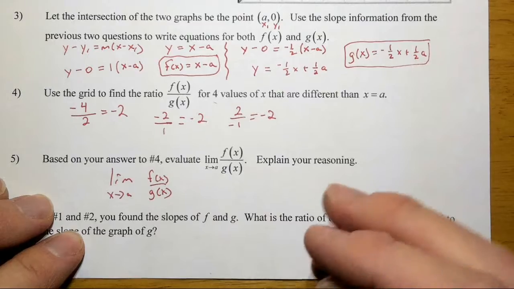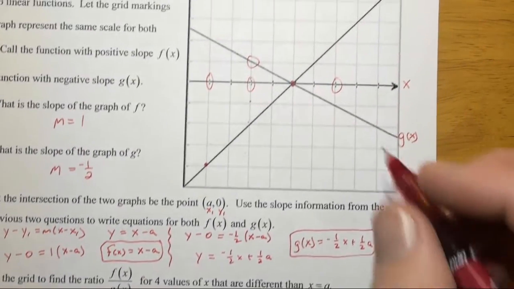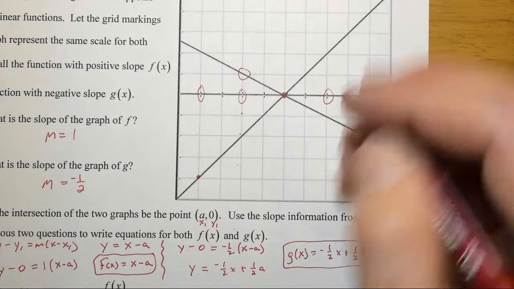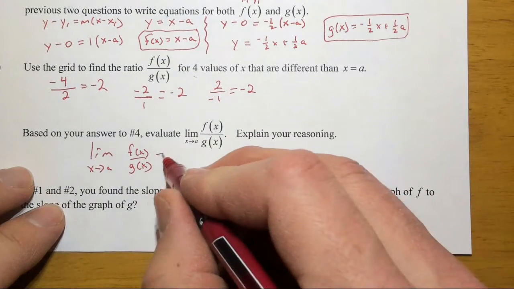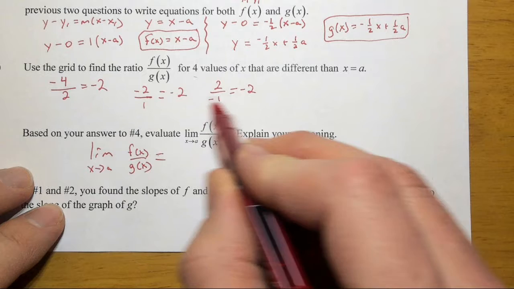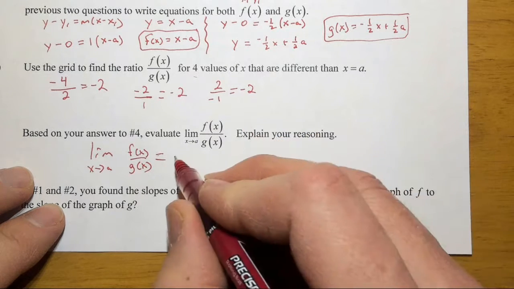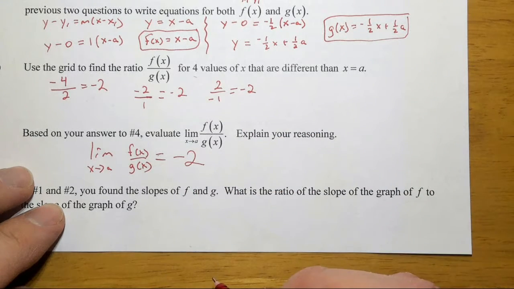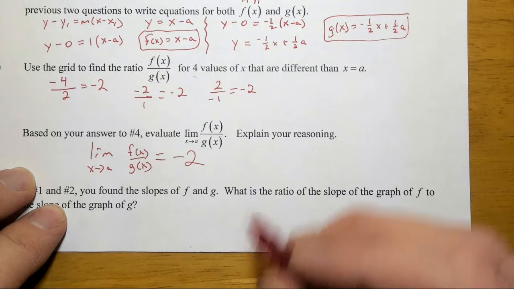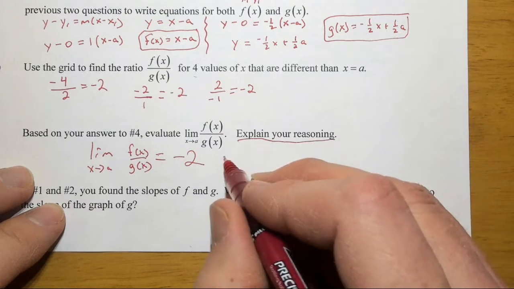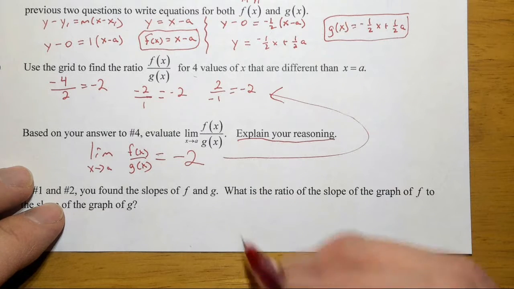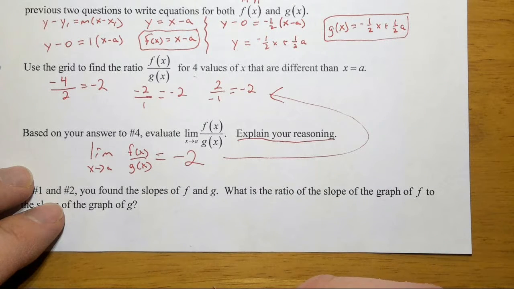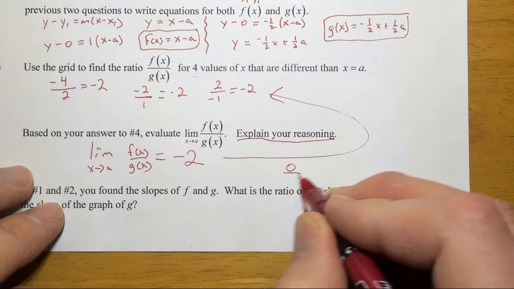Okay, well, we know if we go to the picture, f of x is 0, and g of x is 0. So we're going to get 0 over 0. But based off of everything else that we see here, the limit seems to be -2. Right? So there's our reasoning. Our reasoning is basically all of this up here. Every other ratio was -2, so this ratio should be -2 as well, even though it really turned out to be 0 over 0.